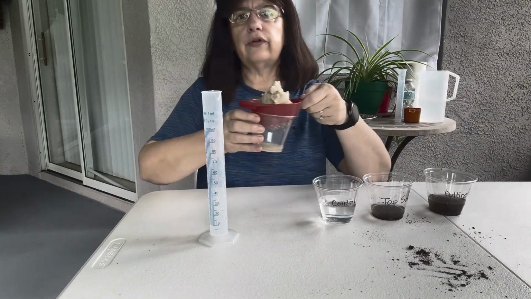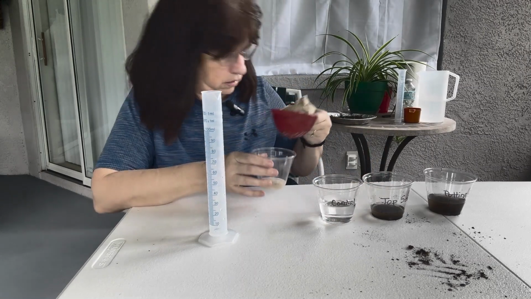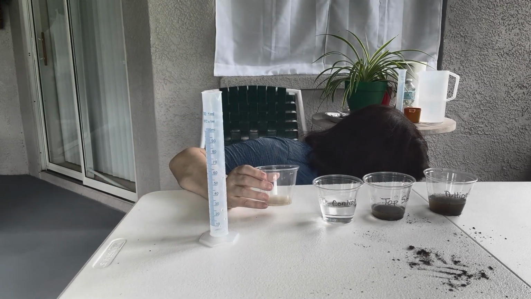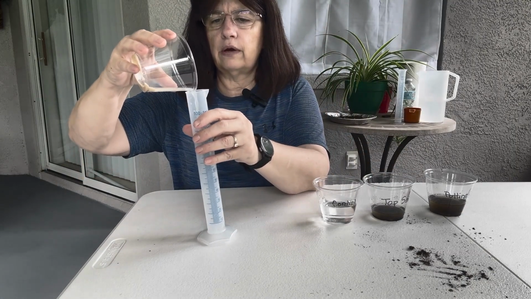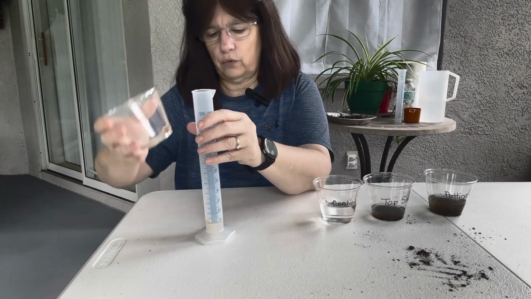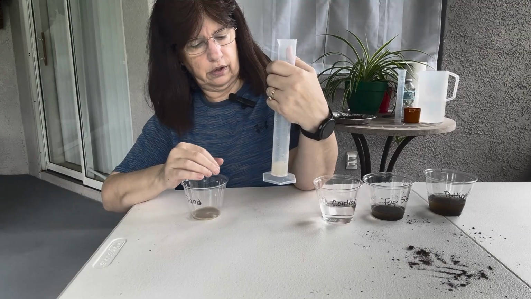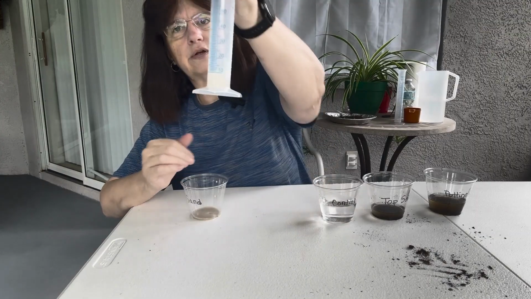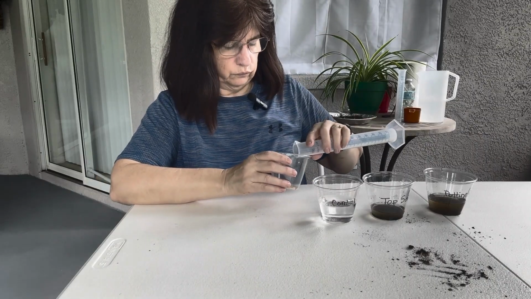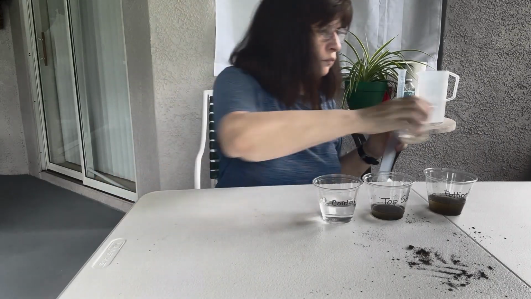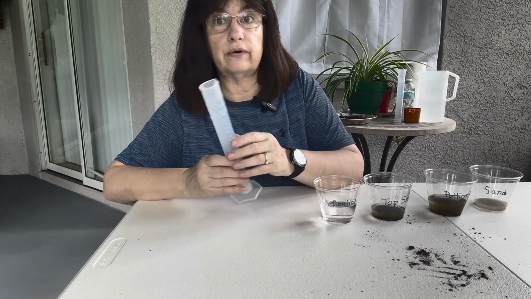Now, it looks like the sand absorbed quite a bit. And we're going to take this, pour it in here. We don't want to get the sand. There's still sand that came through. And it is 12 milliliters. So most all of that, 88 milliliters, was absorbed.